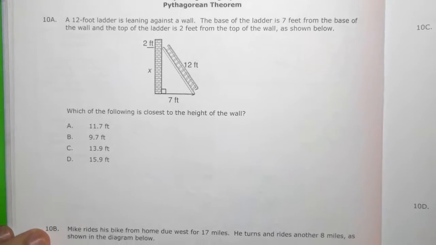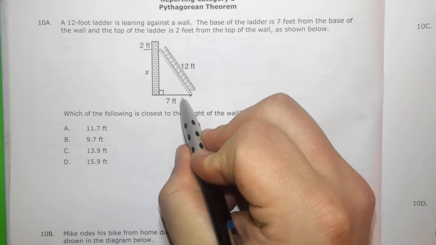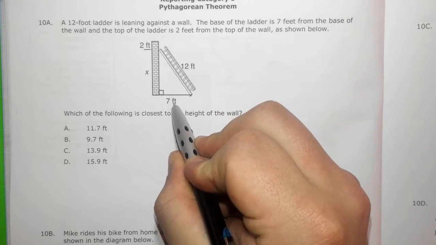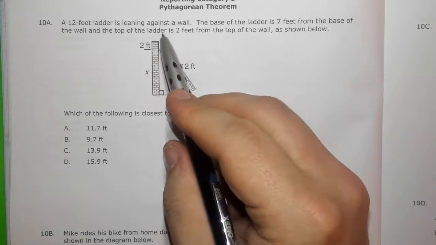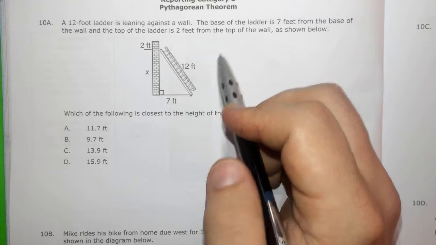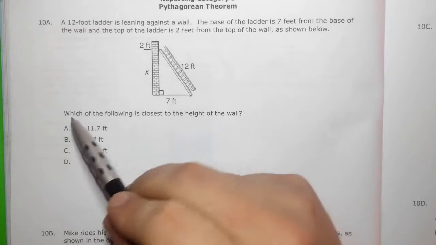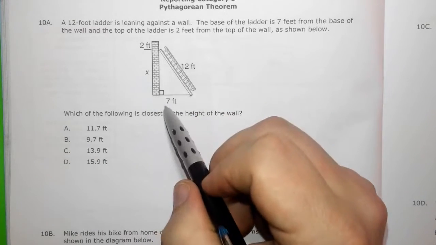Number 10A, a 12-foot ladder is leaning against the wall. The base of the ladder is 7 feet from the wall. And the top of the ladder is 2 feet from the top of the wall. So you've got this ladder, and right here it's 2 feet from the top. Which of the following is closest to the height of the wall?